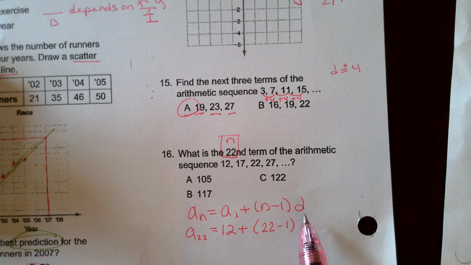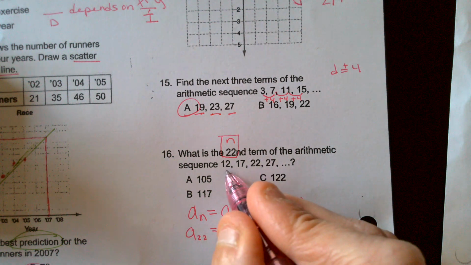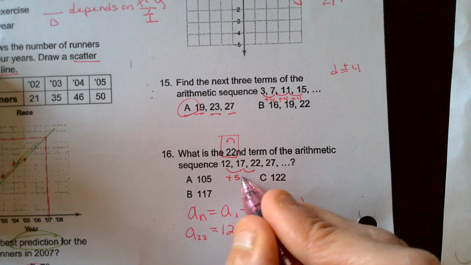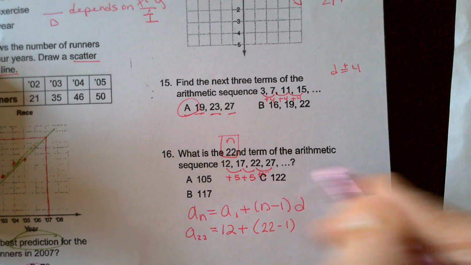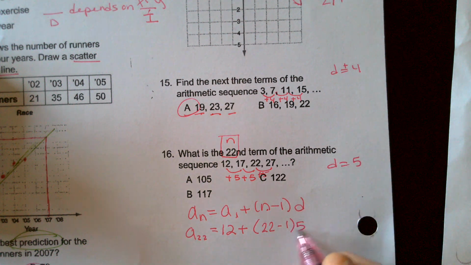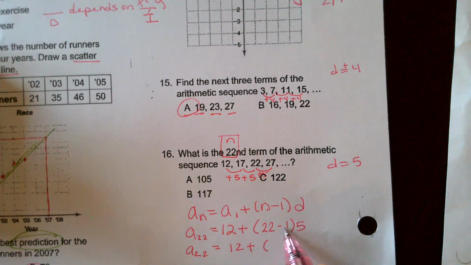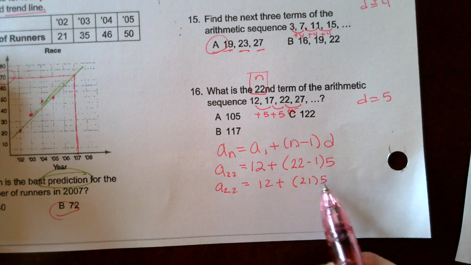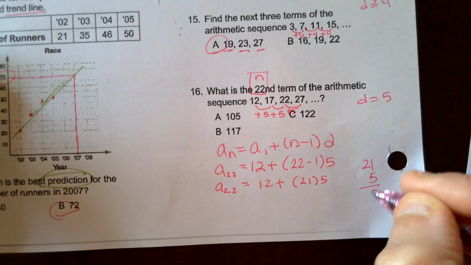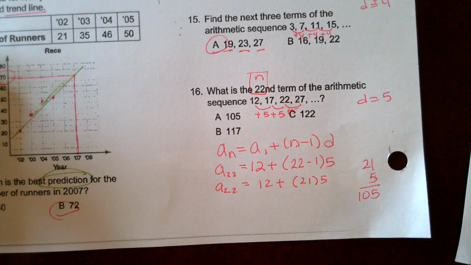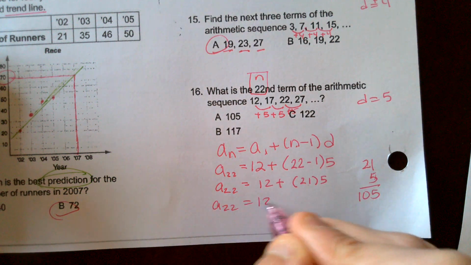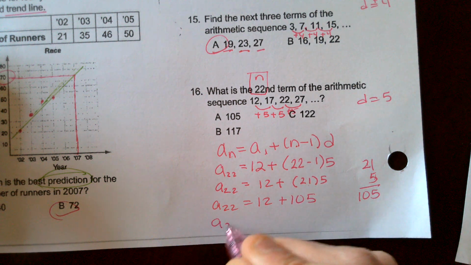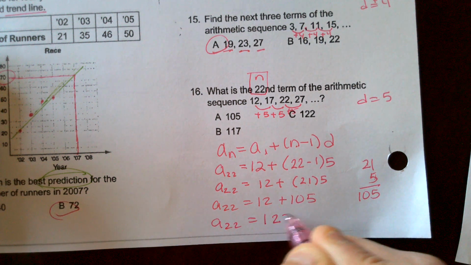And D. I don't think we figured out D yet, did we? Let's go up here and look. 12 to 17 is plus 5, plus 5, plus 5. Our D is 5. So A sub 22 equals 12 plus 22 minus 1, parentheses first. Order of operations, we've got to do your multiplication first. 21 times 5 is 105. So A sub 22 equals 12 plus 105. A sub 22 equals 127.